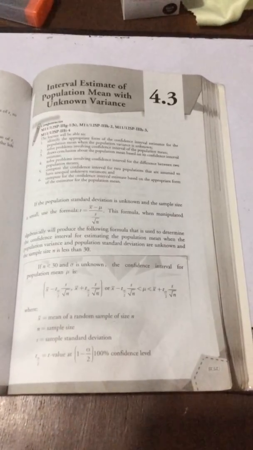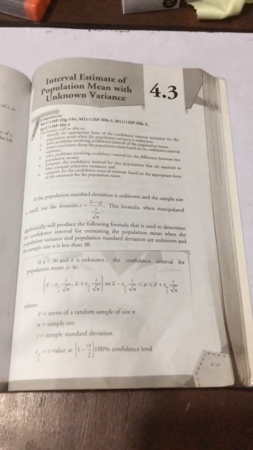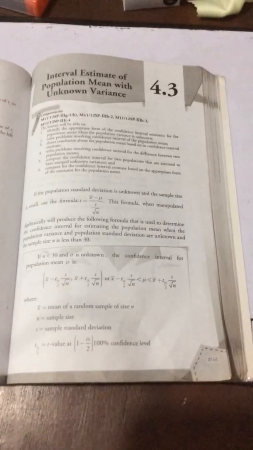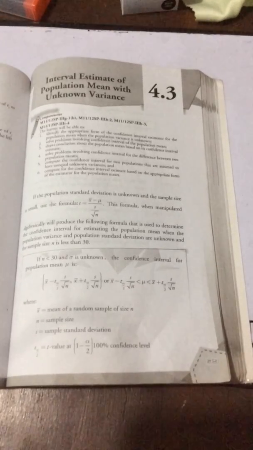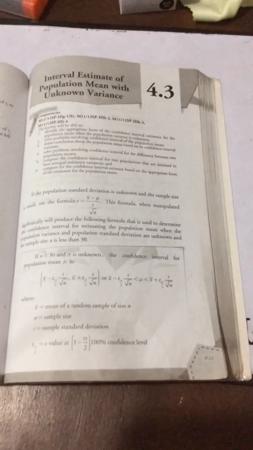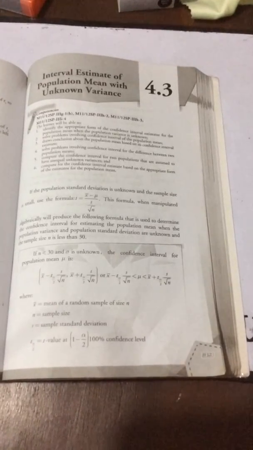According to this, if the population standard deviation is unknown and the sample size is small, use the formula t is equal to x bar minus mu over s over square root of n. This formula, when manipulated algebraically, will produce the following formula that is used to determine the confidence interval for estimating the population mean when the population variance and population standard deviation are unknown and the sample size n is less than 30.